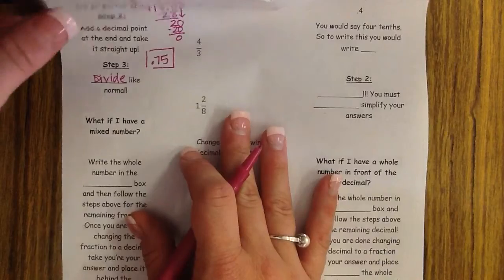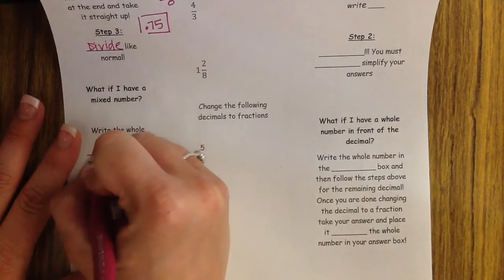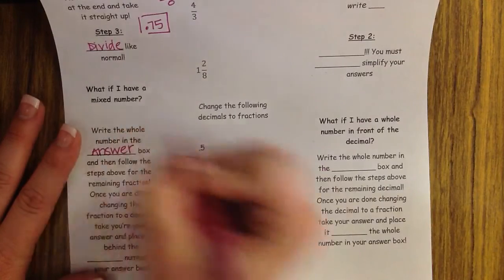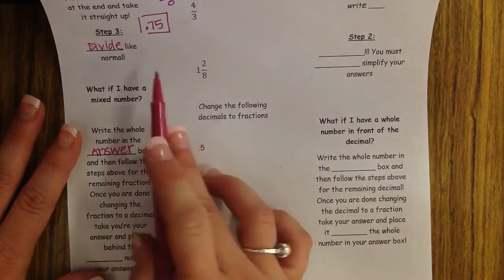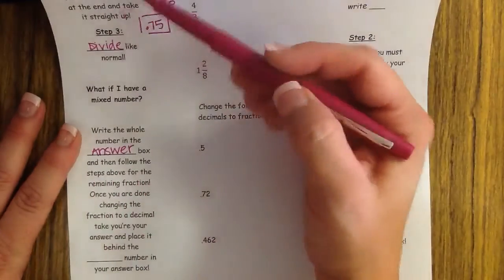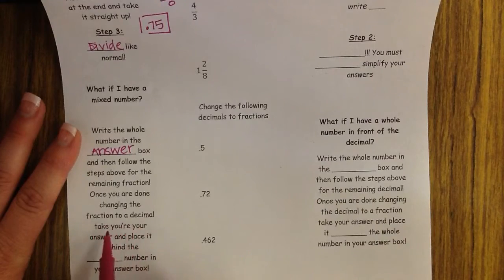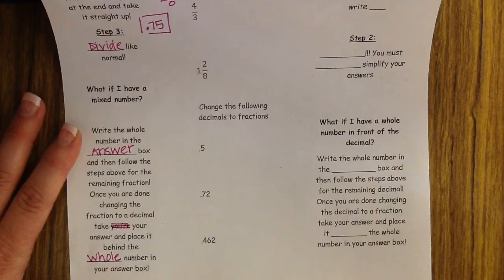Down here, there's the question, what if I have a mixed number? Well, you're going to write the whole number in your answer box. Here's an answer box, the box we write our answer in. And then we're going to follow the same steps that we did above. Once you're done changing the fraction to a decimal, you're going to take your answer and place it behind the whole number. Okay, that's in your answer box.